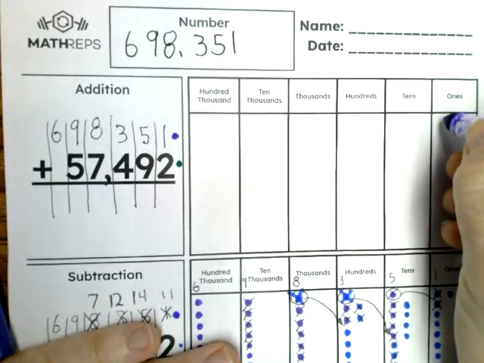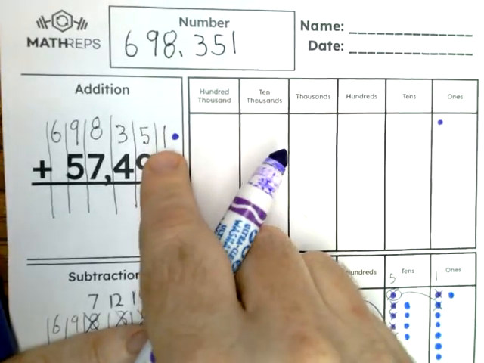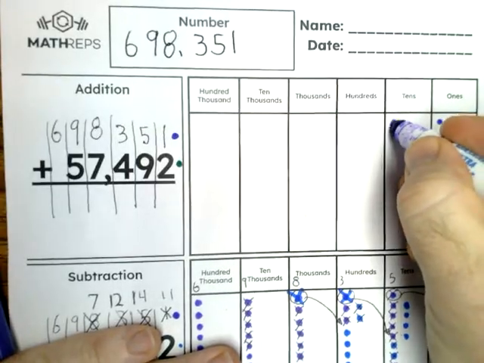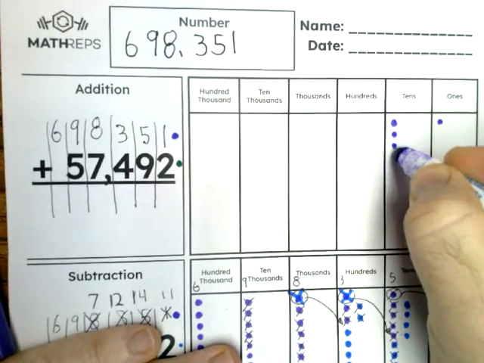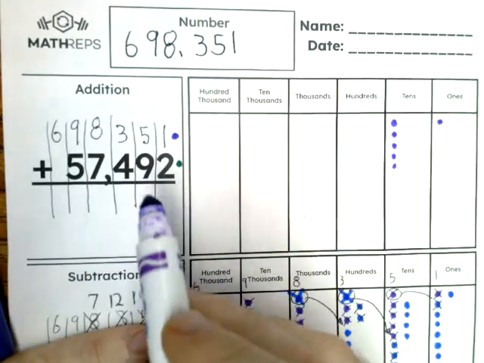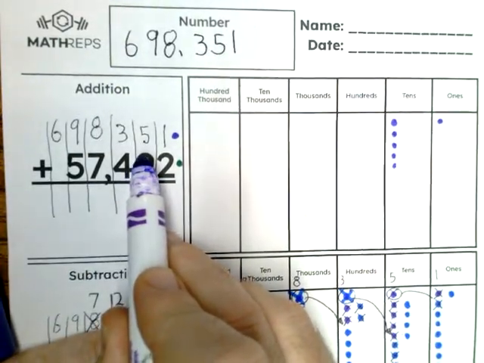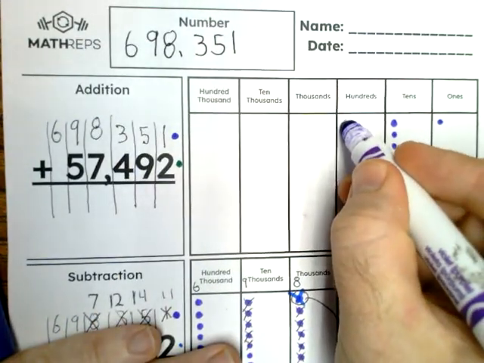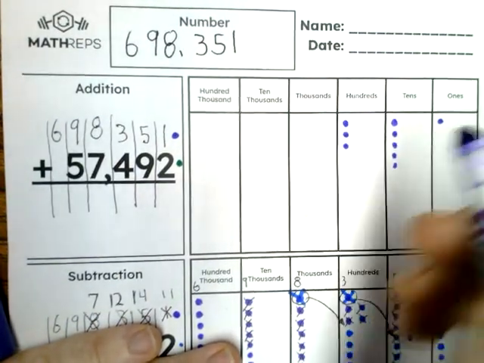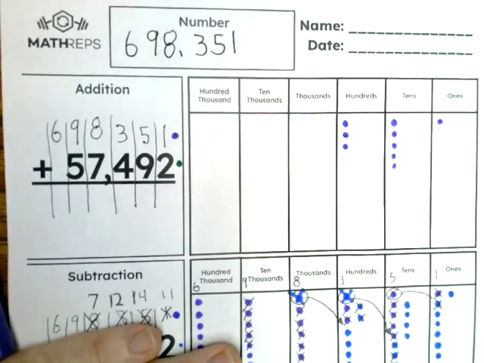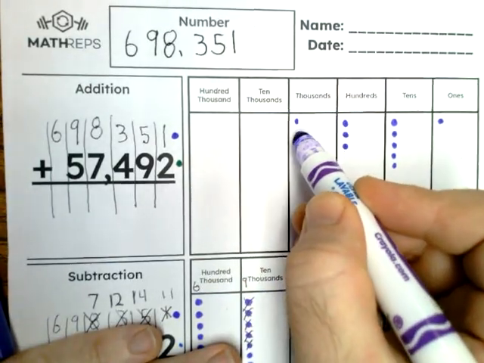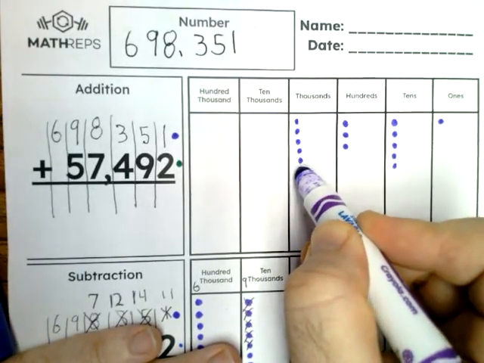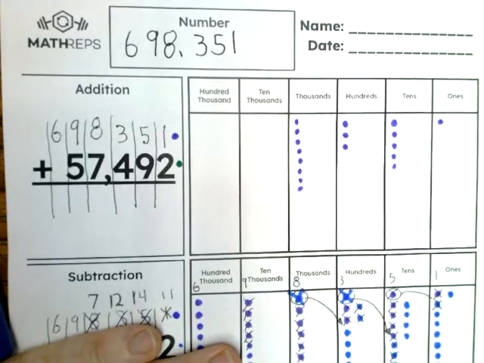So I have 1 here. I have 5 tens, which is the same as 50. So I'm going to go 1, 2, 3, 4, 5. Notice I have neat organized numbers, right? 5 tens. Then I have 3 hundreds, so I'm going to do 1, 2, 3 hundreds. Next I have 8 thousands, and I have 1, 2, 3, 4, 5, 6, 7, 8. My line's a little crooked there, but that's okay.